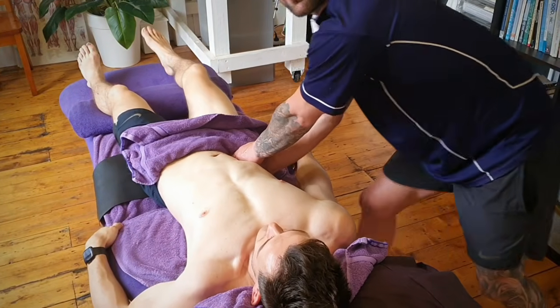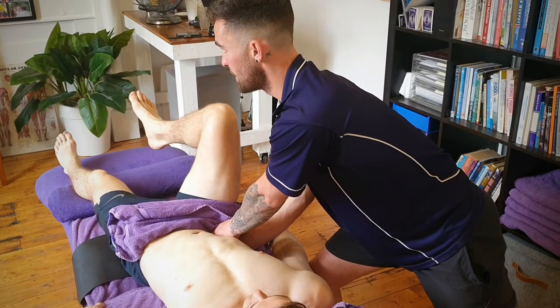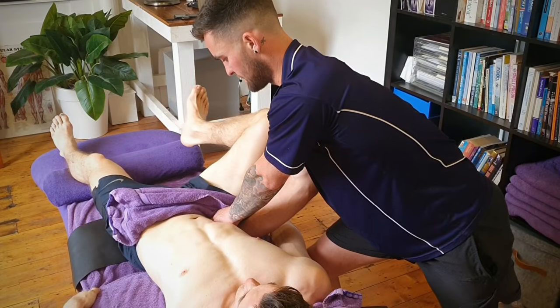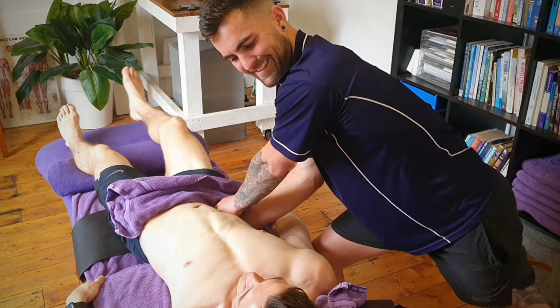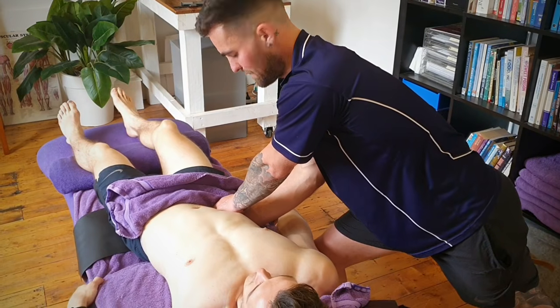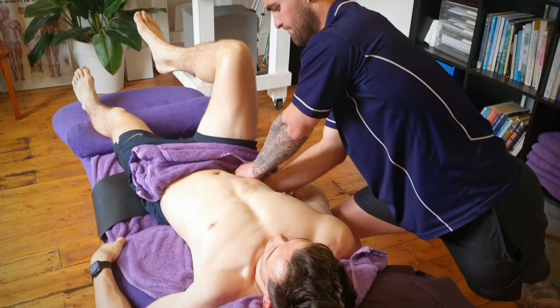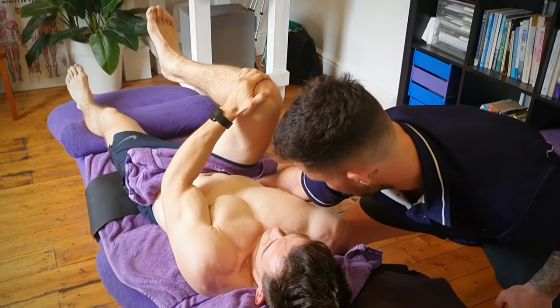And just allowing the client to gauge where they need to move. If they feel like they need to abduct more or flex higher, it's just unraveling that tension. Just letting them sort of fix themselves a little bit while I keep the sustained pressure on that point. Good man.